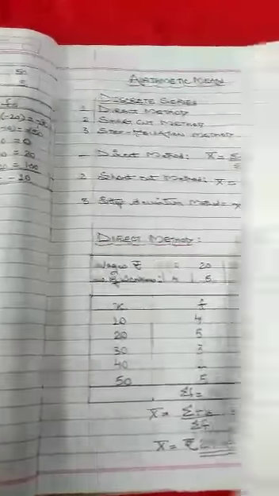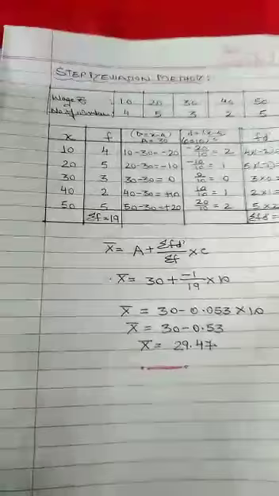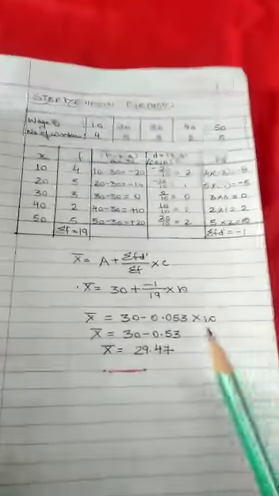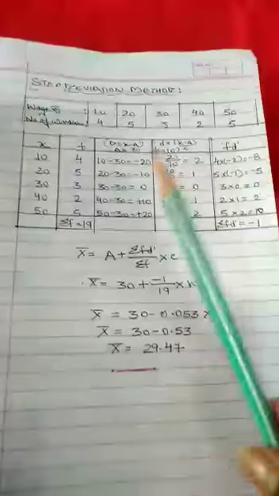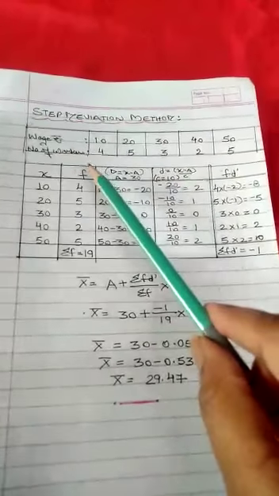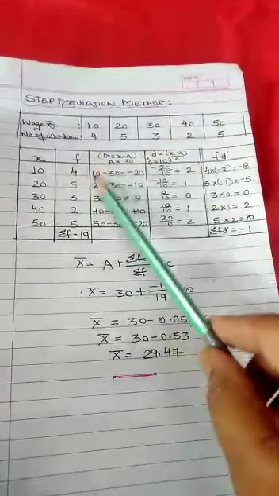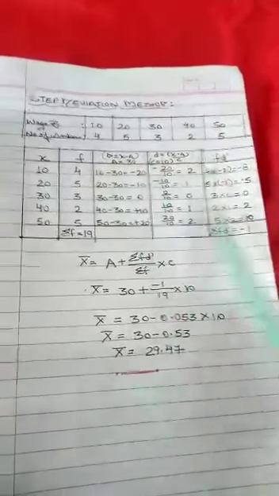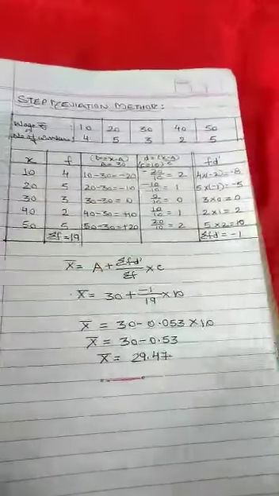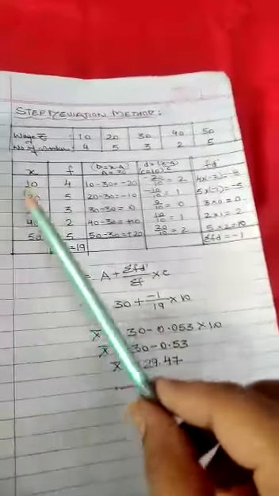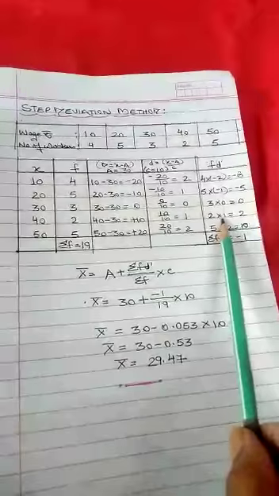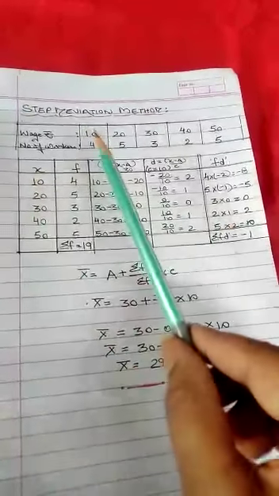Now the next is the step deviation method. When we talk about the step deviation method, again we have taken one example with wages 10, 20, 30, 40 and 50 and number of workers 4, 5, 3, 2 and 5. Now if you see, there are certain changes in this table. We have 1, 2, 3, 4, 5 columns. In the first column, we have taken X, that is wages.